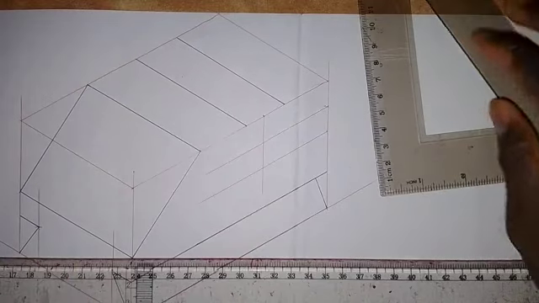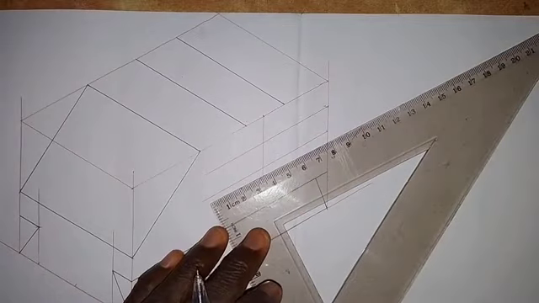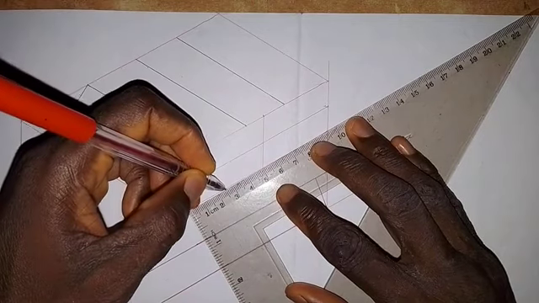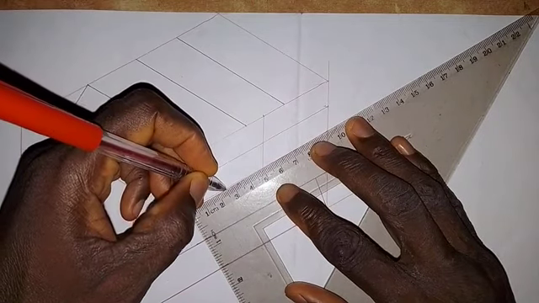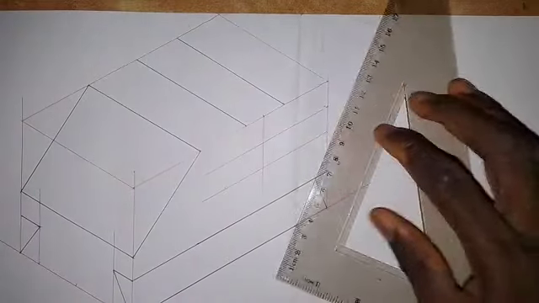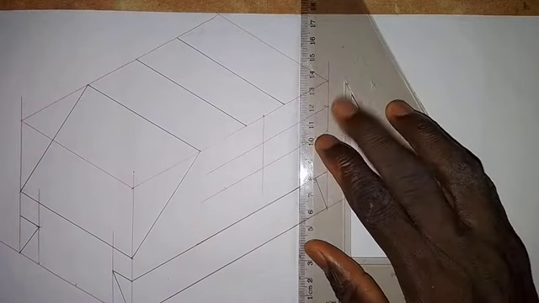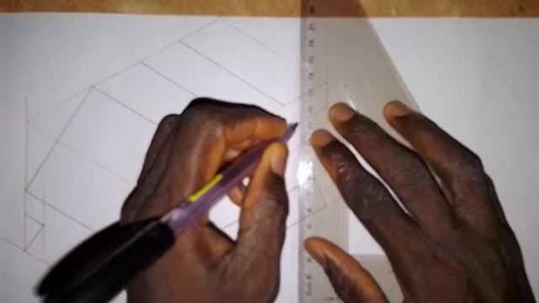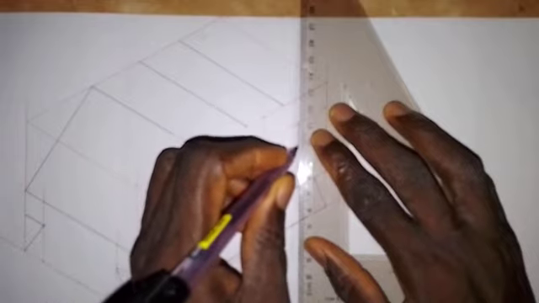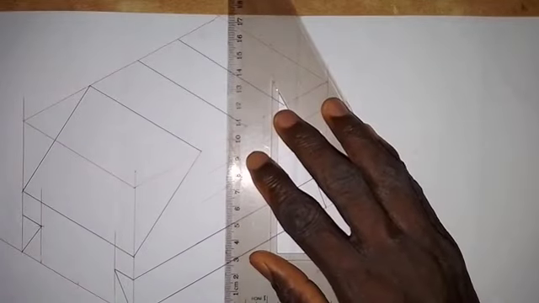Okay, so then I need to take a measurement coming down here to this line. I will take 25 millimeters to this side. This is 25 millimeters. And then from this point, I will also take 25 to this side. So what I need to do now is to draw a line at this point. This line, I'll make it a thick line at once, like this.